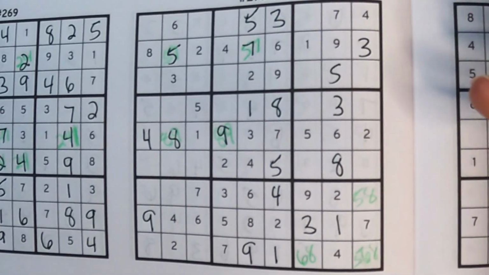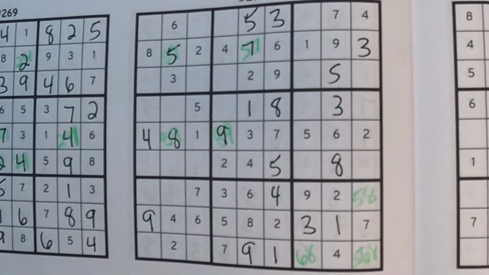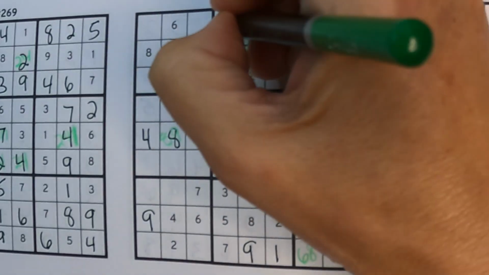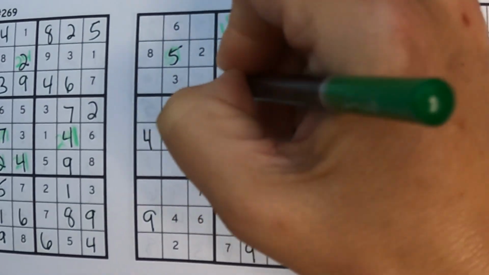For this box now, we're missing 1 and 8, and I don't see any help. So 1, 8.